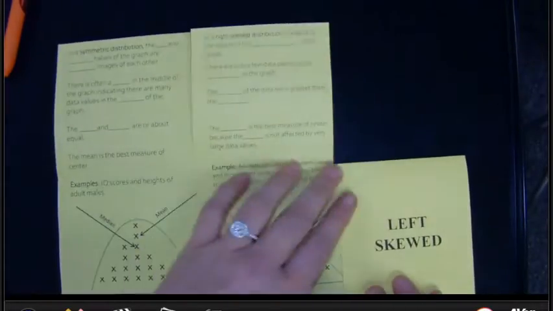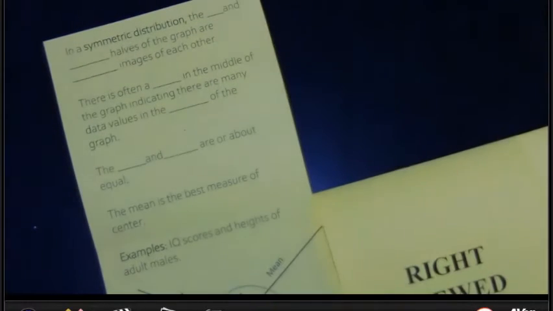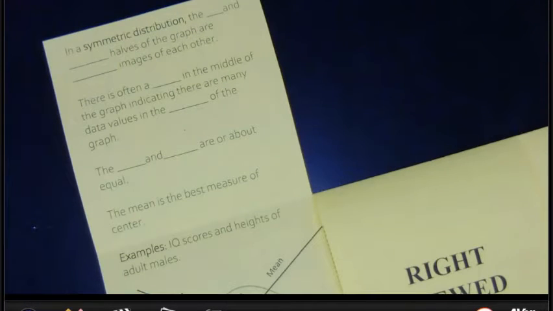So now that we have our little folds and our cuts, open it back up and we are going to fill this out together. Okay. All right. Once we fill it out, then you guys can tape it into your spirals. All right. So symmetric. Okay.